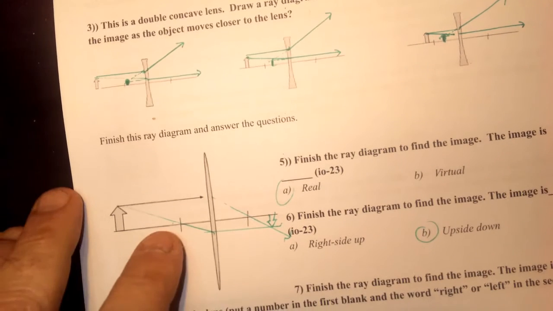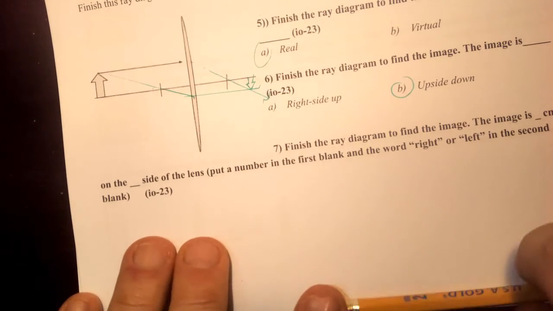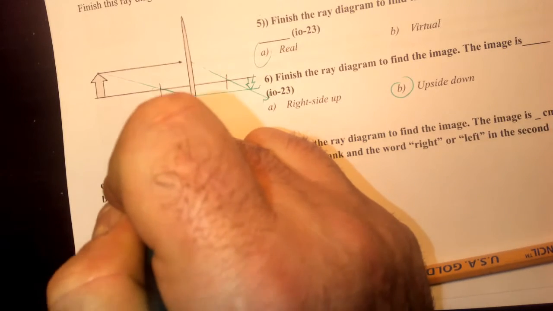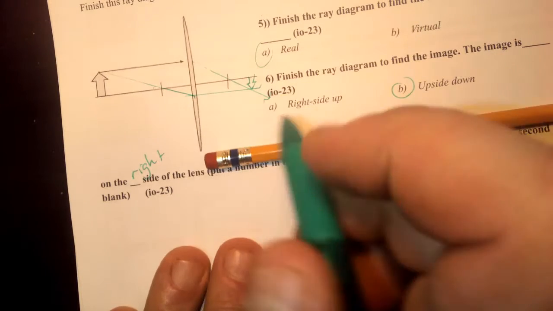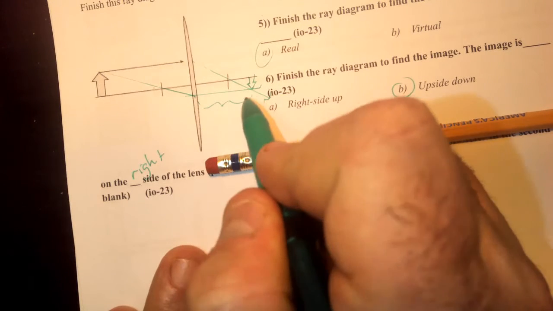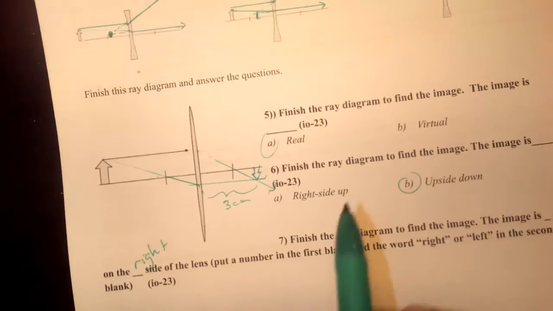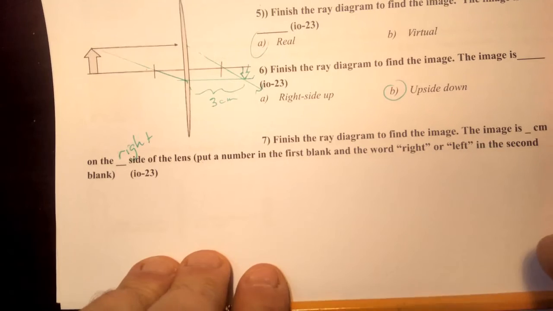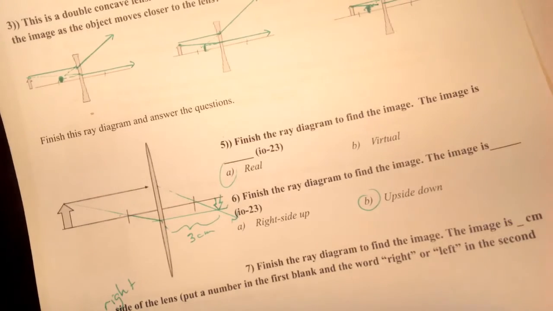Number 7. Finish the ray diagram, find the image. We just did that. The image is how many centimeters on the, okay, this is going to be the right side. I don't have a ruler with me, so I can't say exactly, but from here to there, it looks like it's about 3 centimeters. That's an approximation. But that's how you do it on a quiz. I'll give you rulers on the quiz.